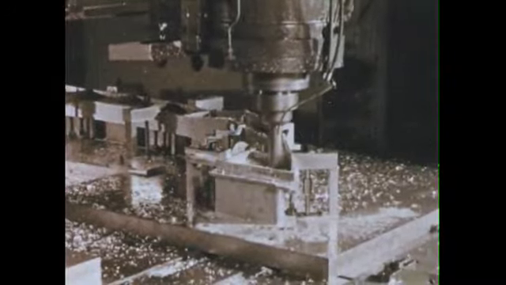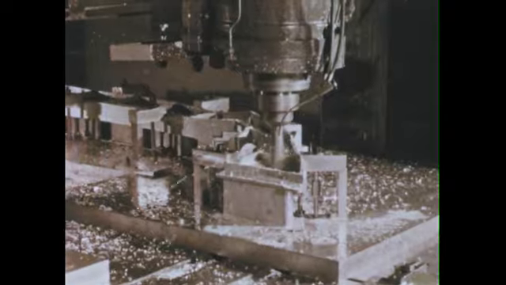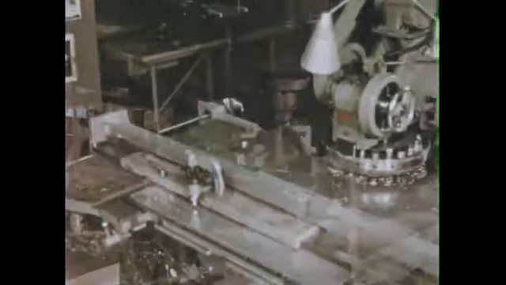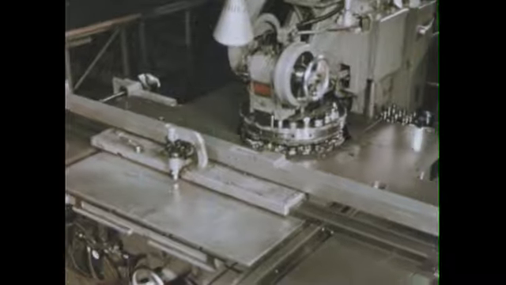Can this type of control be applied to other types of machines? Certainly. There are machines that automatically position and punch all types of panels.